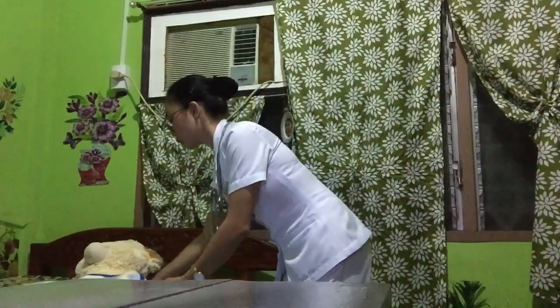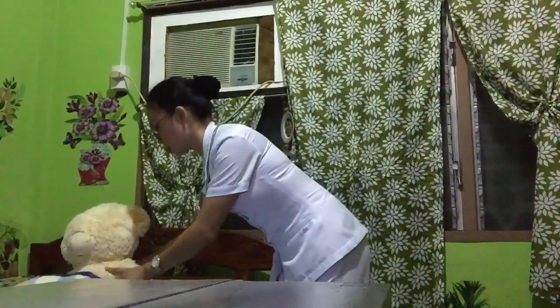So now we're going to assist our patient into the sitting position. Assist the client to a sitting position, or if not possible, to a side lying position.